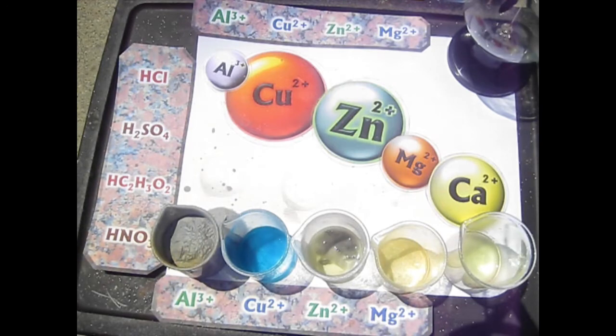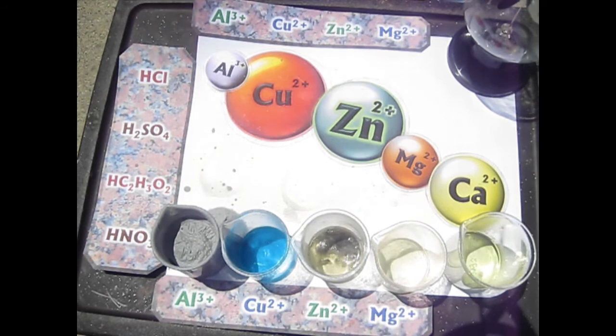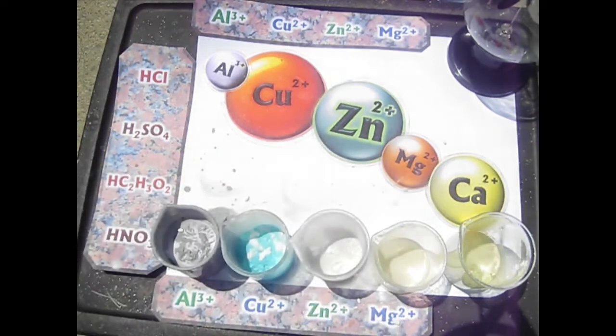And see how the universal indicator has reacted. Does it look red anymore? No, because nitric acid actually reacts with universal indicator. Okay, so now I'm going to neutralize what is left. Watch this.